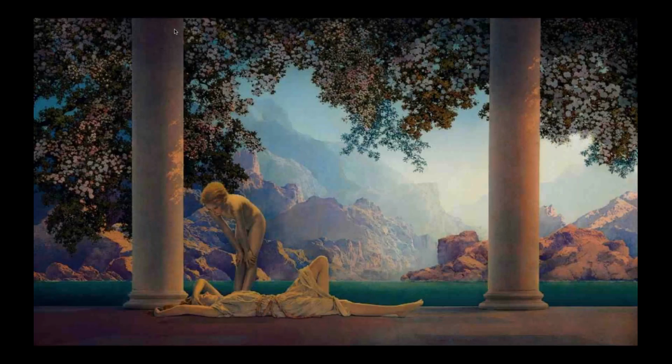This is a painting by Maxfield Parrish. He was an illustrator and a painter in the early 20th century. This painting is from around 1914, I think. He experimented with using photography as a tool, which no one had really done very much. And he loved this sort of sunlight coming through the trees.